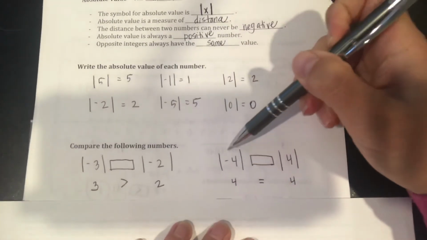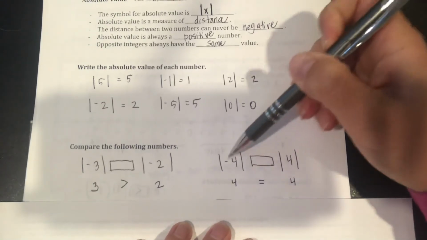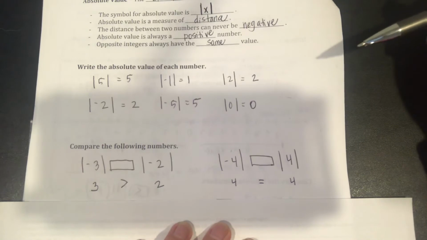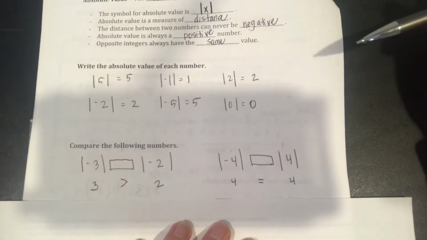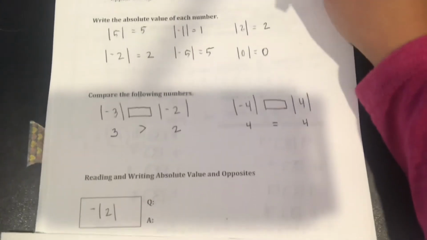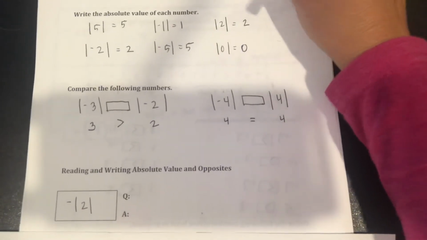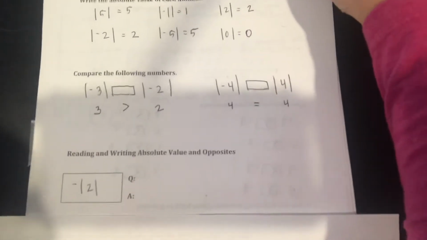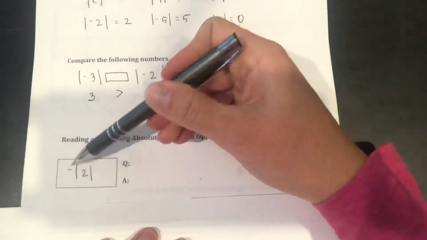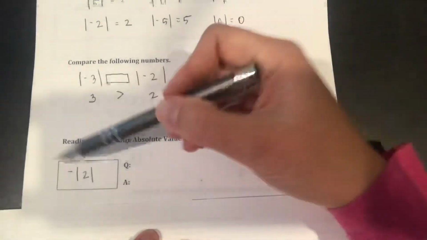So remember, an absolute value is whatever that number is inside those lines. It has to be positive and it can't be negative. Okay? Now, going on to the bottom here, it says reading and writing absolute value opposites. We did a few of these opposite questions yesterday. So this little sign here, this means the opposite.